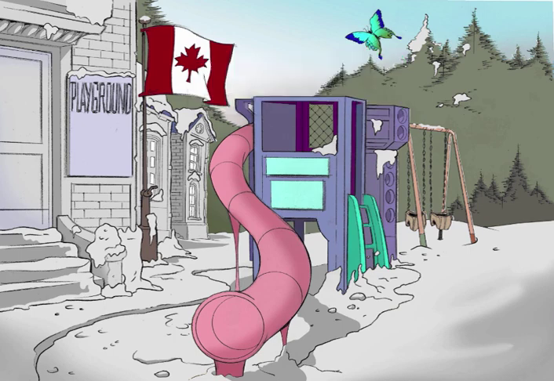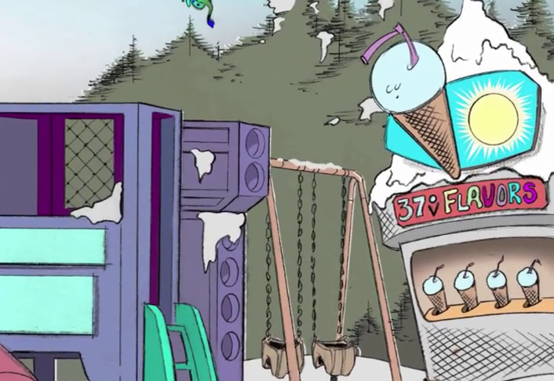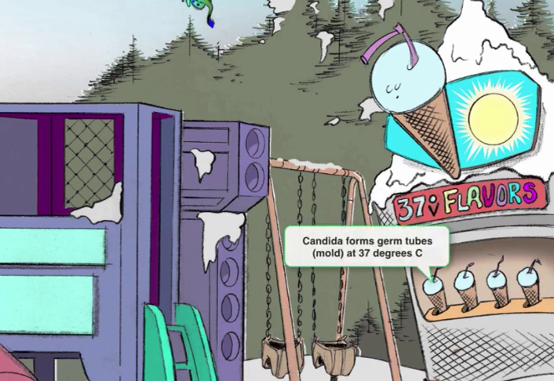To help you remember the different specific forms of Candida and at what temperatures they occur, we have two different parts of the sketch. In the back right, we'll draw in a snow cone booth with the business name 37 Flavors. Let's zoom in here so you can see what's next to the 37. Notice we have a degrees sign here, and we've made it look like a snow cone. Now check out the snow cones themselves. Notice they all come with a straw, which together looks like a cell and germ tube formation. So putting this all together, we have 37 flavors. We'll remind you that Candida forms germ tubes, or true hyphae, at 37 degrees.